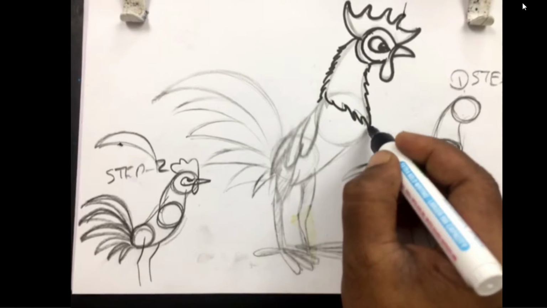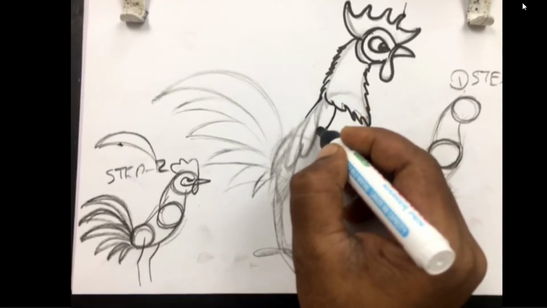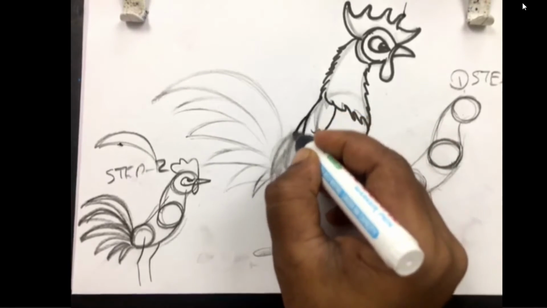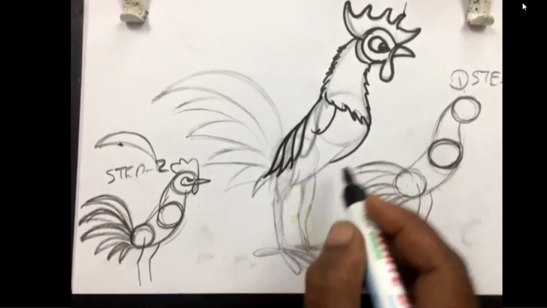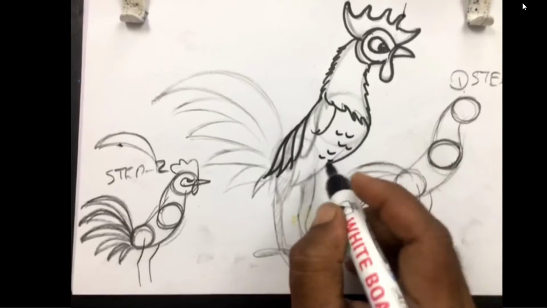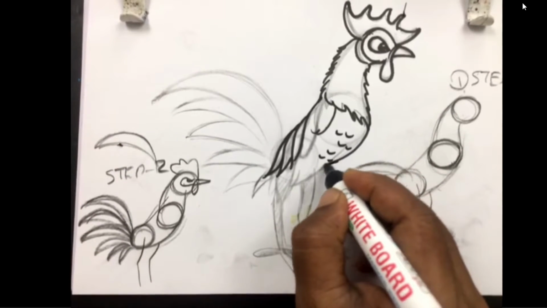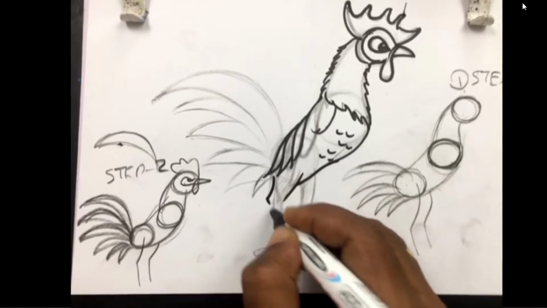I just make it outline, nothing else. We can color, but I do first the drawing. Next drawing we should color.